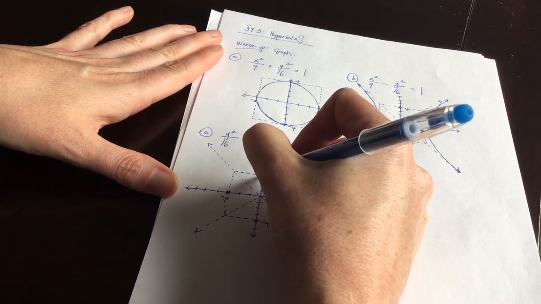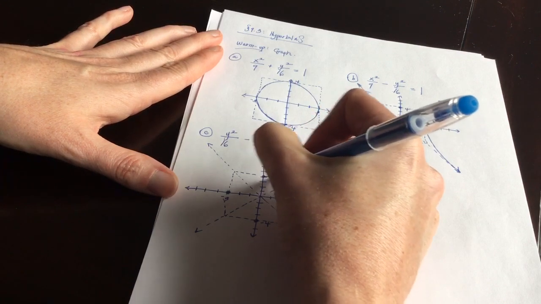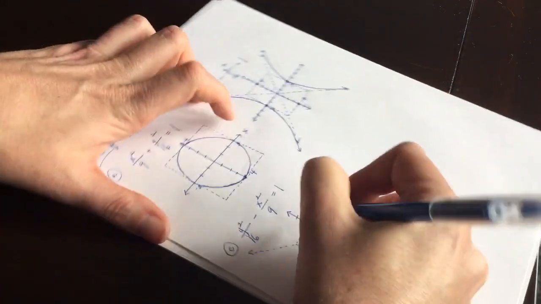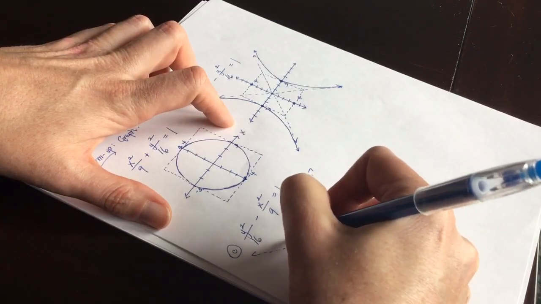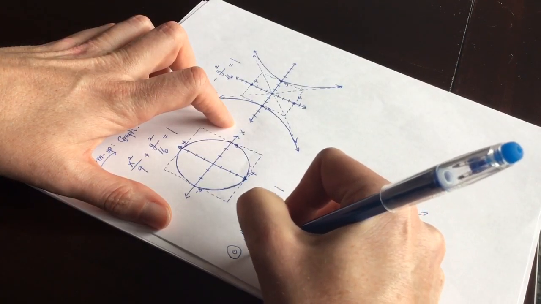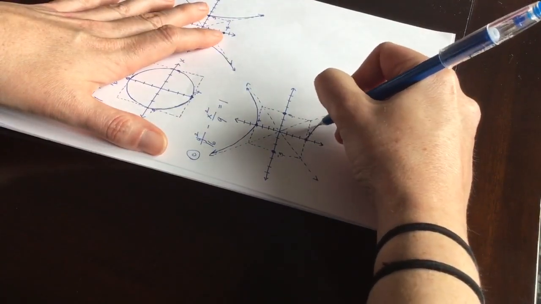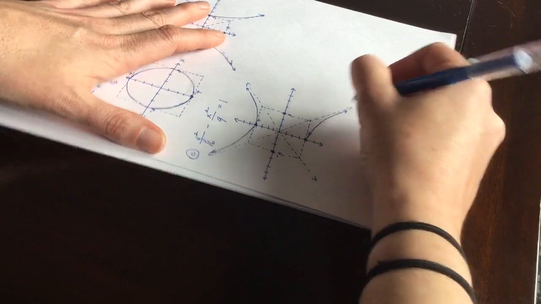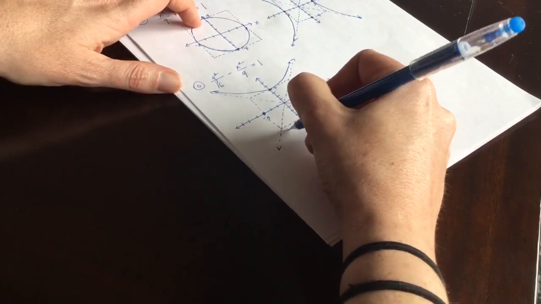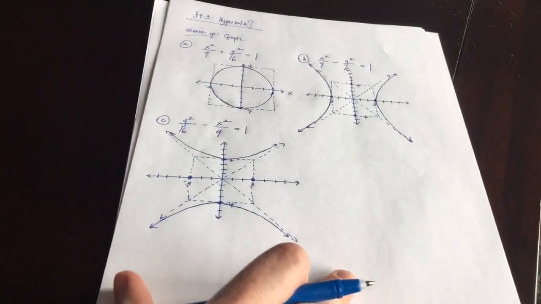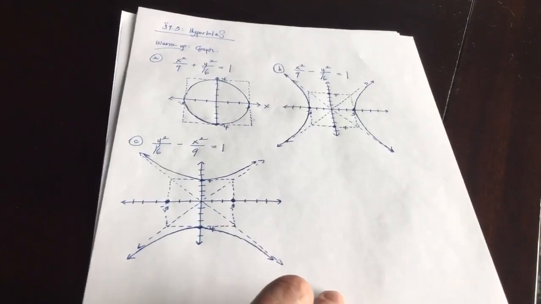So in this case, this point 0, 4 would become a vertex. And then the point 0, negative 4 would be the other vertex. There we go. Okay.